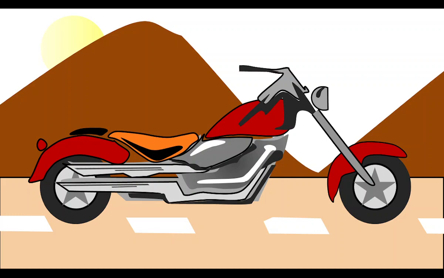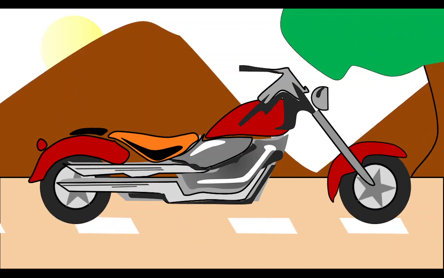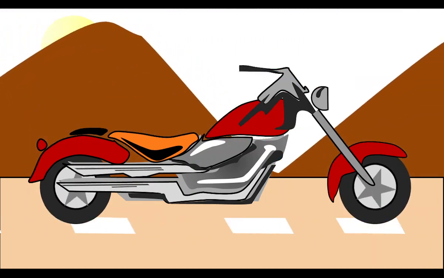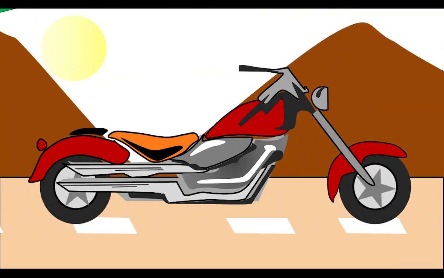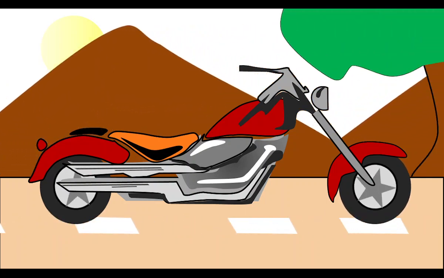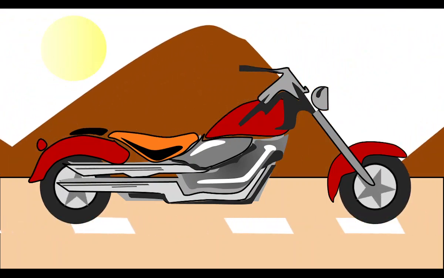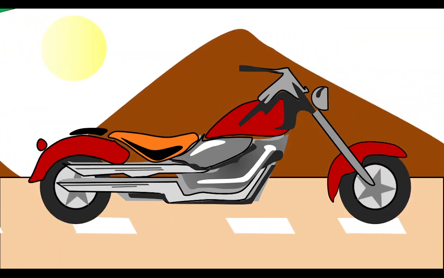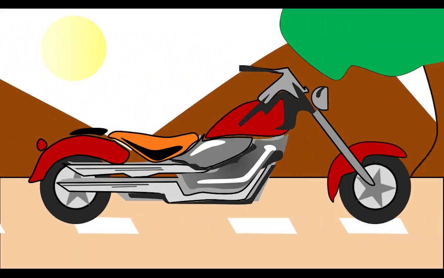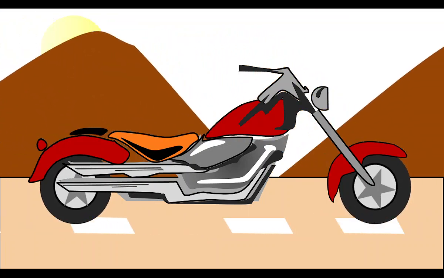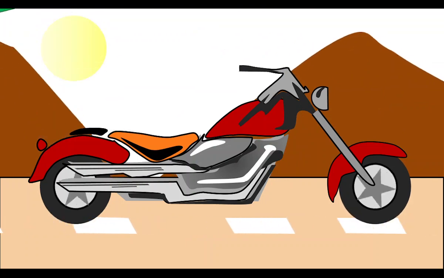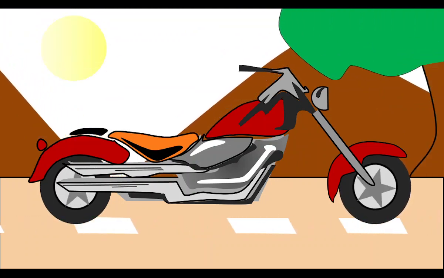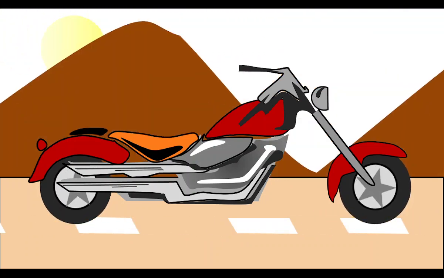So today we are going to start the second chapter of physics for class 9, that is force and laws of motion. Now you can see on the screen the bike is moving. We know the reason behind the motion. In the previous chapter we studied about motion, types of motion and graphical presentation of motion. Now in this chapter we will study about the different types of forces.